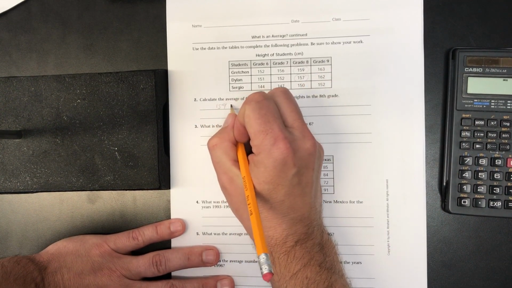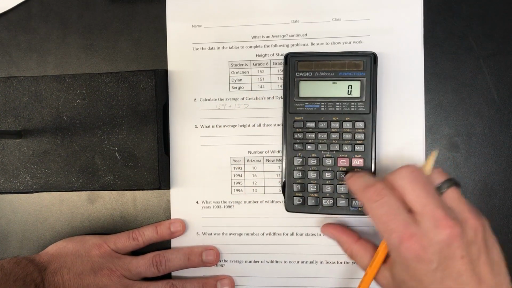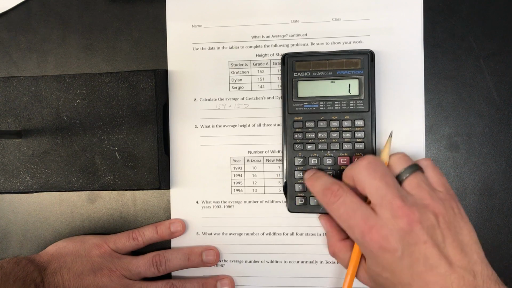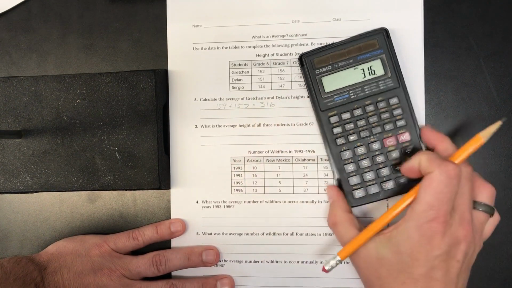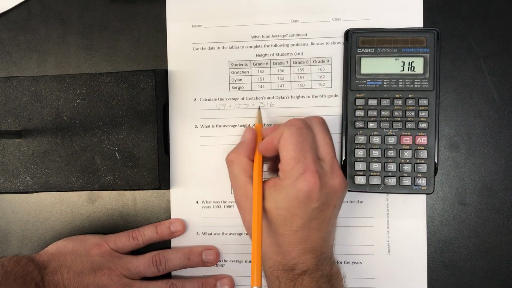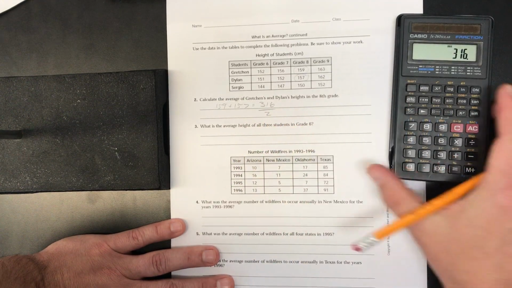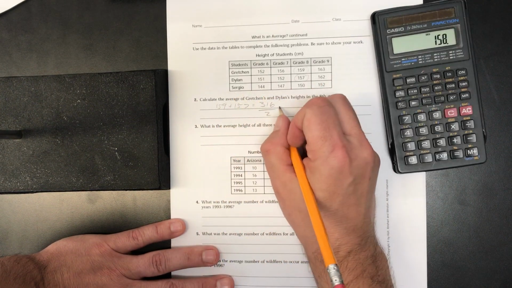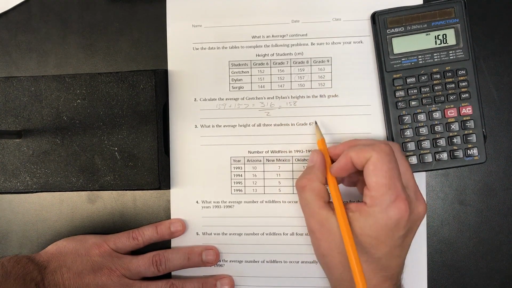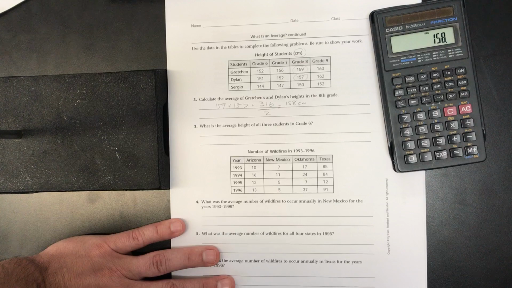So I take 159 plus 157, and that's going to equal 316. And I only have 2 numbers that I looked at, so I divide 316 by 2. When I do that, I get 158. And in this case, it's centimeters, so I might as well put 158 centimeters, which is the average between the two of their height.